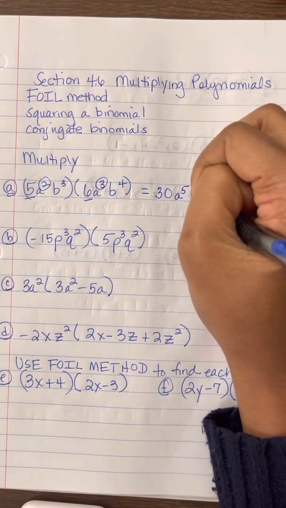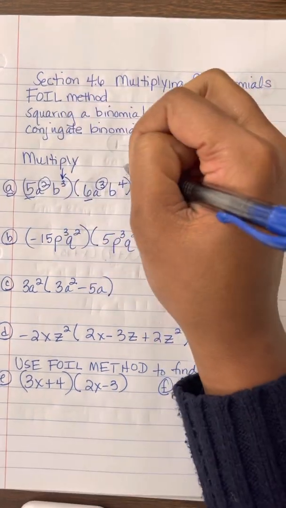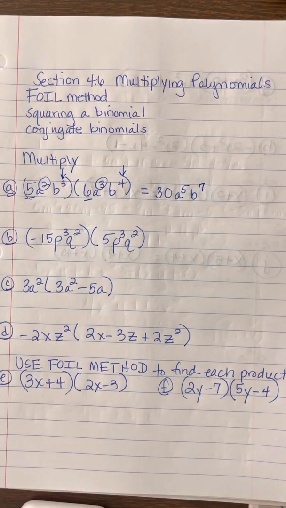Next, let's go to the next variable, which is b cubed, or b to the third power, times b to the fourth power. So we want to add our exponents, okay? So 3 plus 4 is 7. So the answer is 30, a to the fifth power, b to the seventh power.